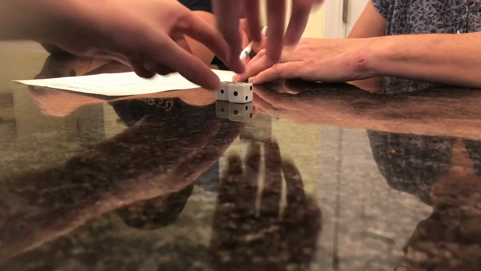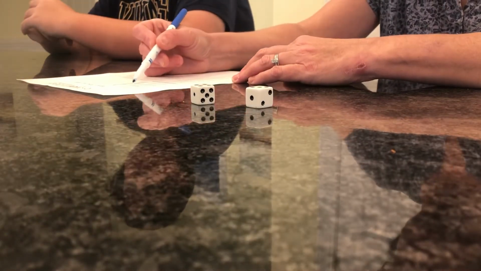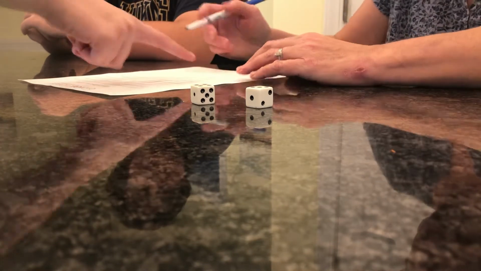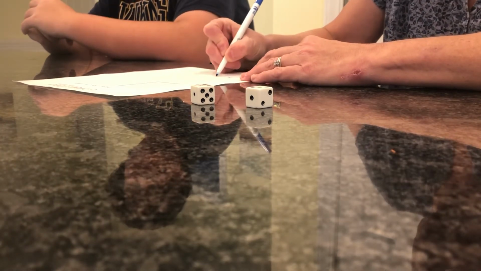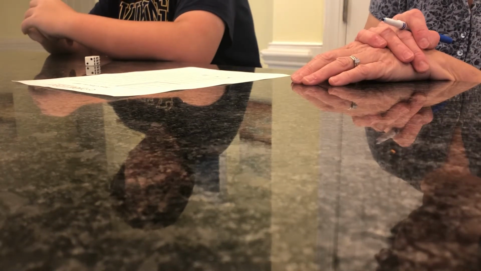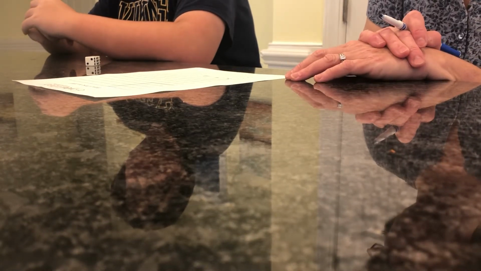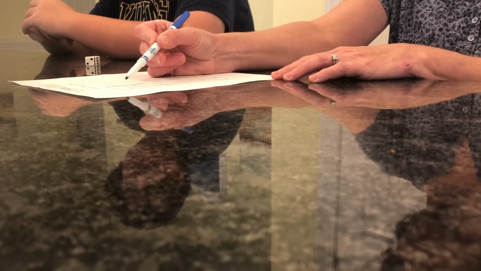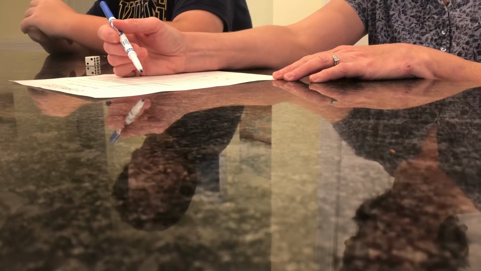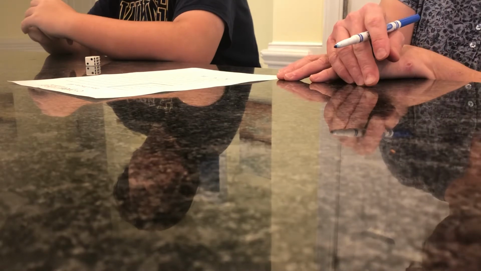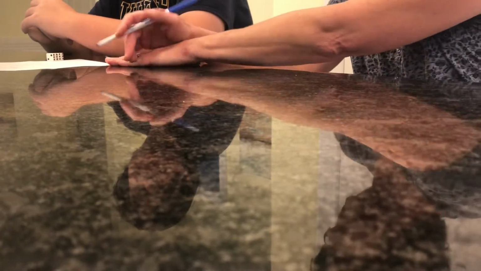What is 4 times 3? 12. All right, can you write your number sentence now? So how did you think about that in your head when you were solving that? How did you know to do that? Because we have 3 across and 4 down, which would equal 12 boxes. Good job. All right, your turn, Michael.